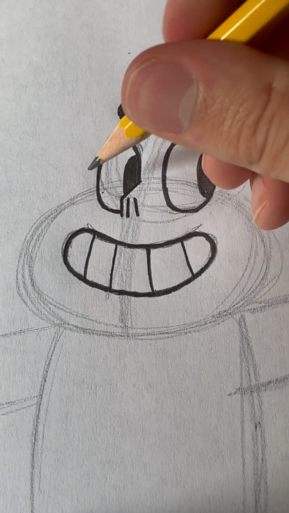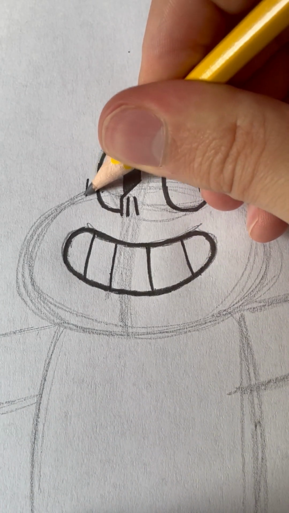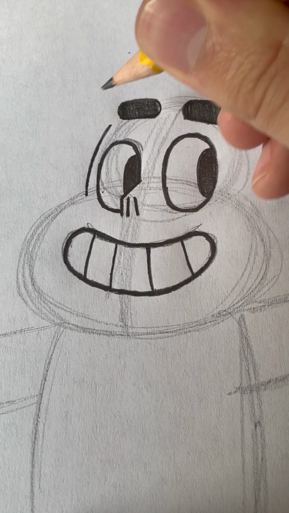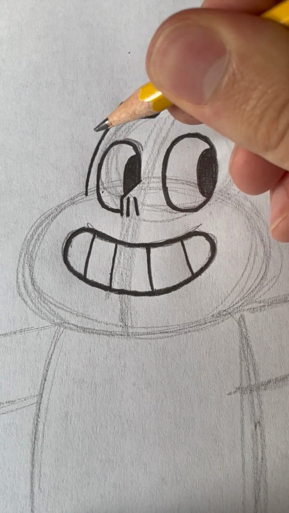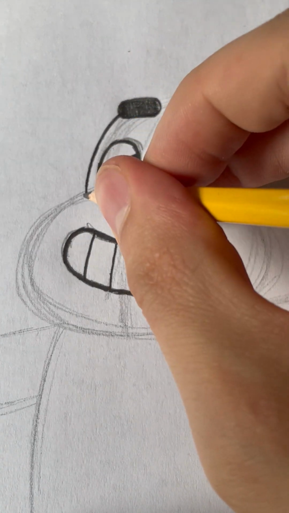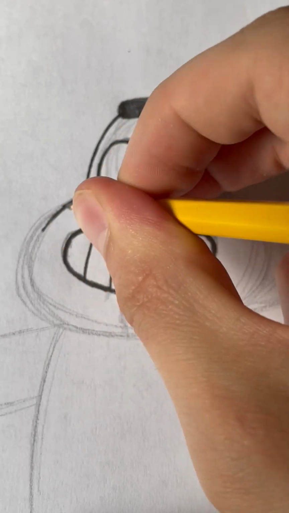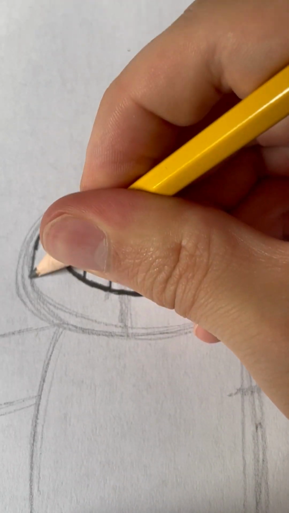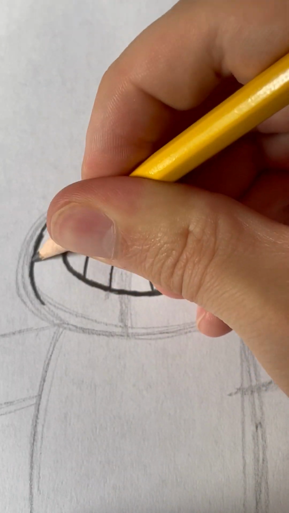Okay, now we need to draw his head. Define it by drawing the curved sides.